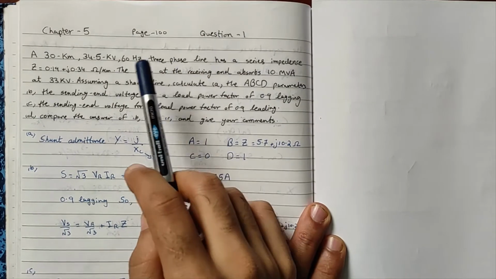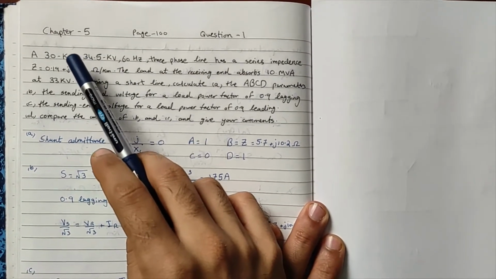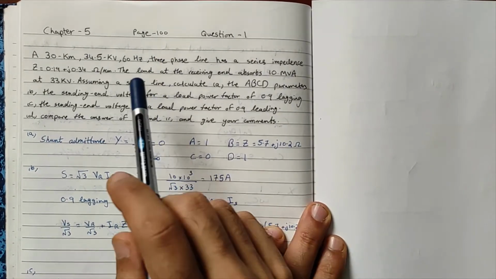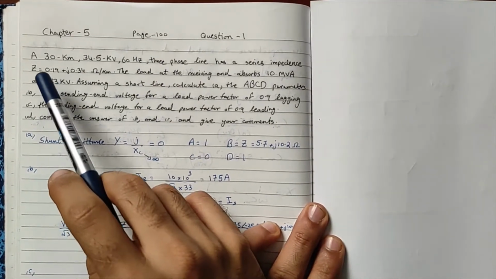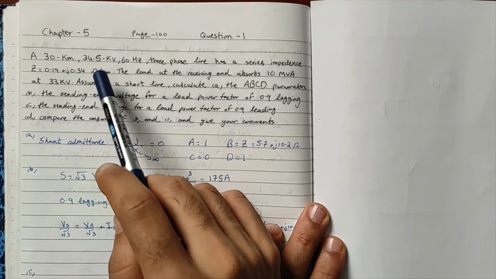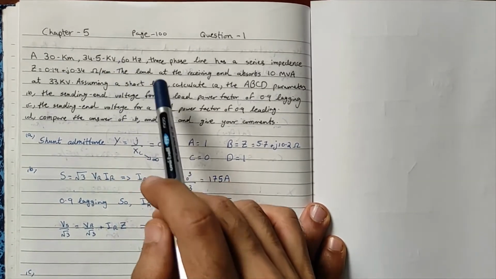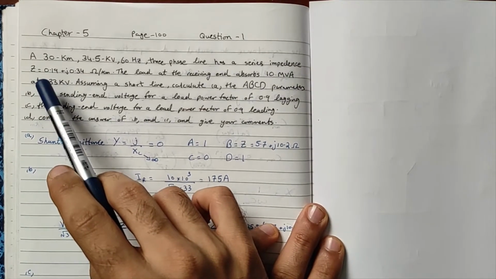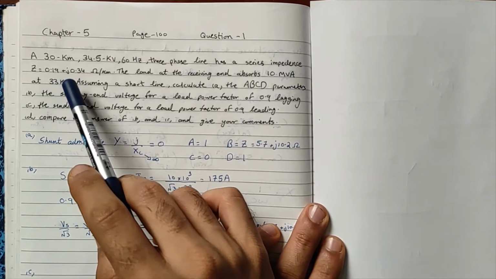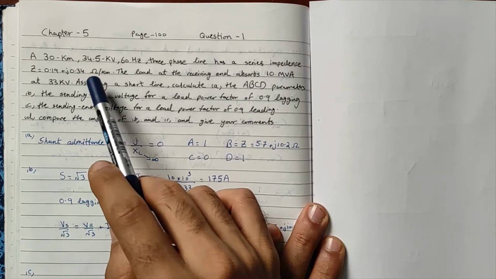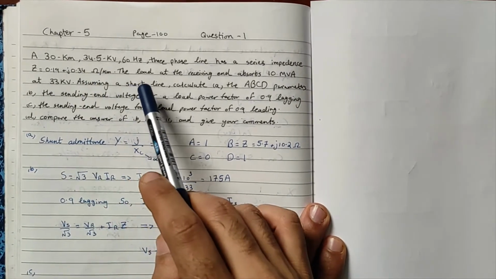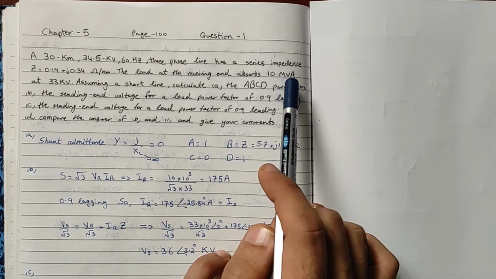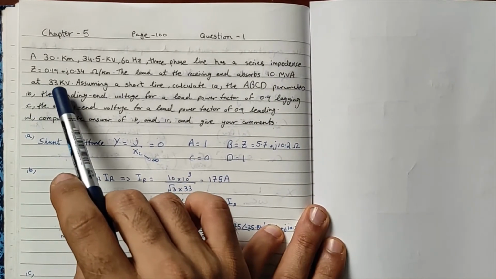So this is question number 1 of chapter number 5, which you can find on page number 100. The question says that a 30 kilometer, 34.5 kilovolt, 60 hertz three-phase line has a series impedance Z equals 0.19 plus j0.34 ohms per kilometer. The load at the receiving end absorbs 10 megavolt-ampere at 33 kV.